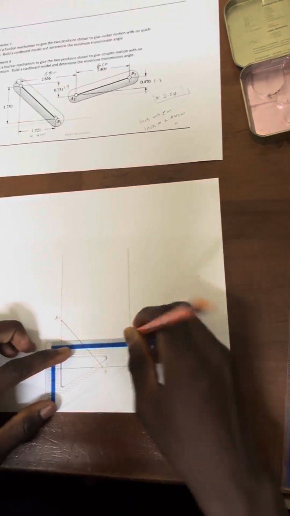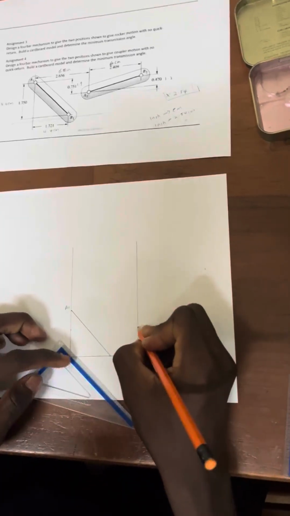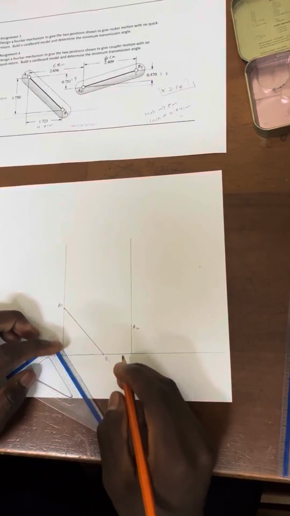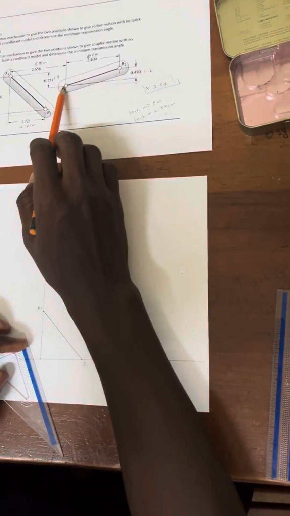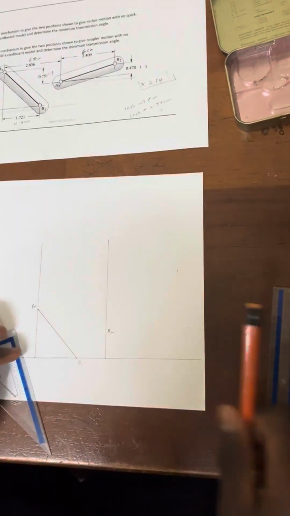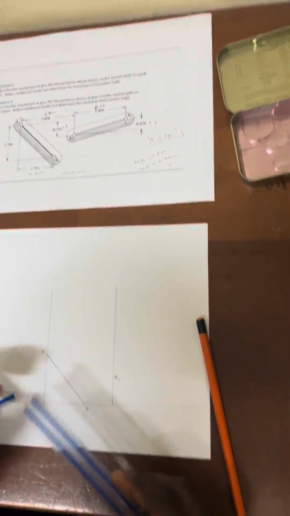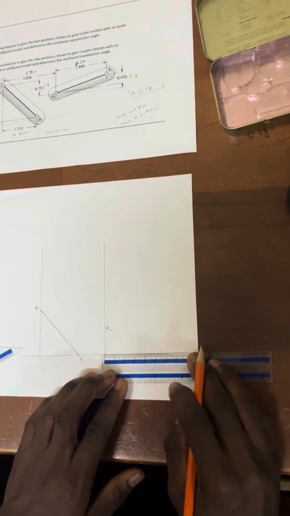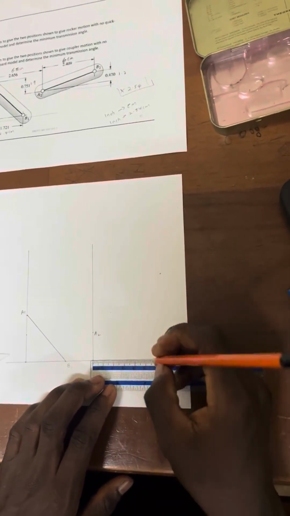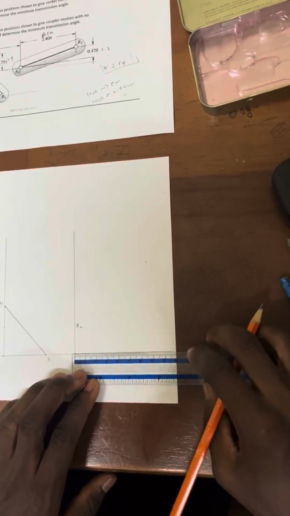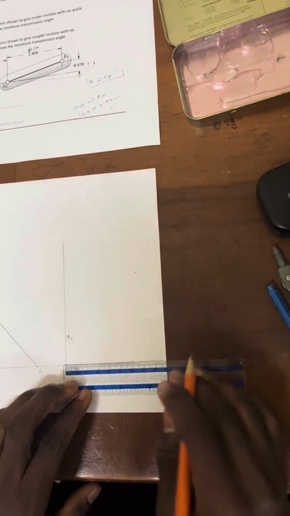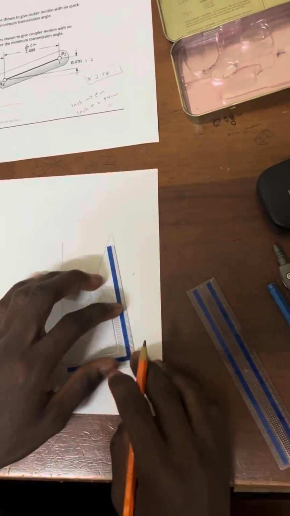And that point there is where A2 is going to be. So now we want B2. And they are saying that the distance from A2 to B2 is 6 centimeters. So we measure 6 centimeters, make another point, and draw a vertical line again.